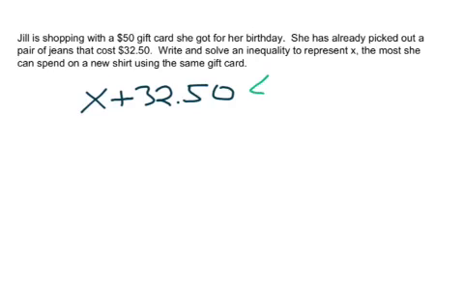Now, I guess this doesn't really take into account tax, but let's just talk about this in actual numbers before tax. So x plus $32.50 would have to be less than or equal to, and the amount of the gift card is $50. Okay. All right.